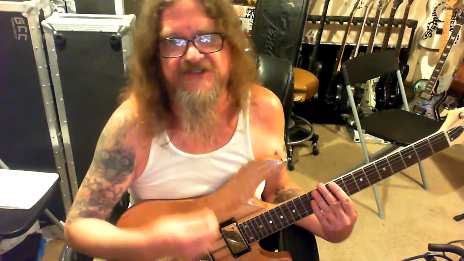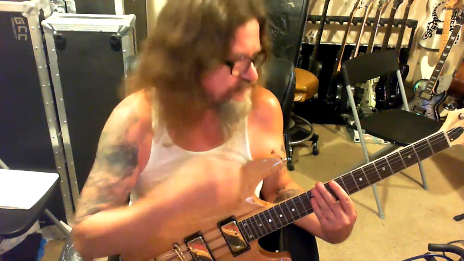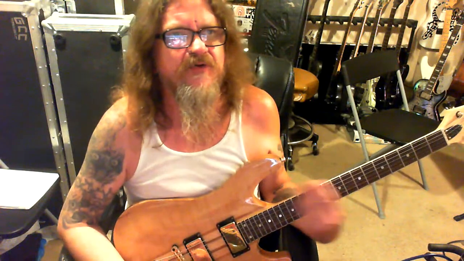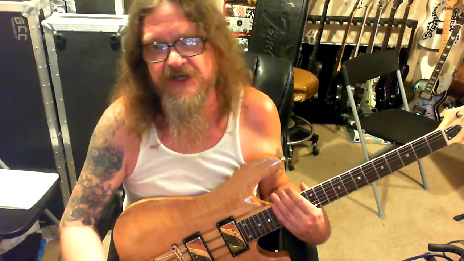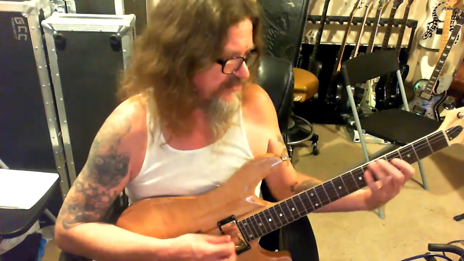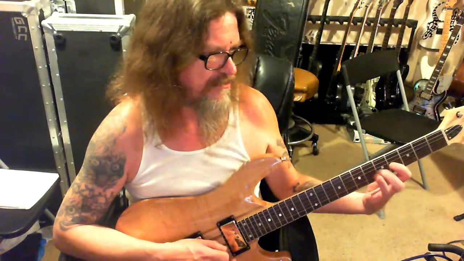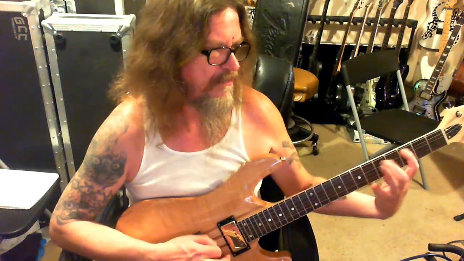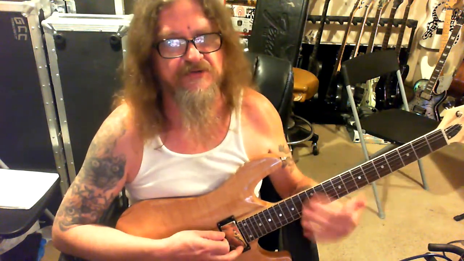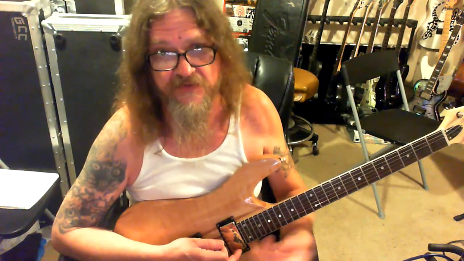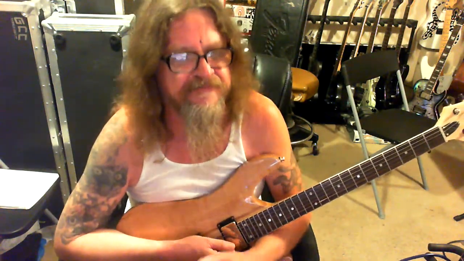Cool thing about a fretted instrument, you don't have to memorize a ton of different patterns for scales. So this major scale, not only can you use it for improvising, if you were playing over something in the key of G major or E minor, you could use that scale in conjunction with the pentatonic minor scale, like I said earlier.